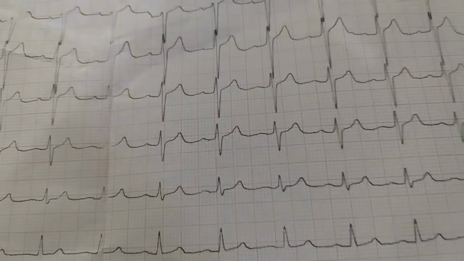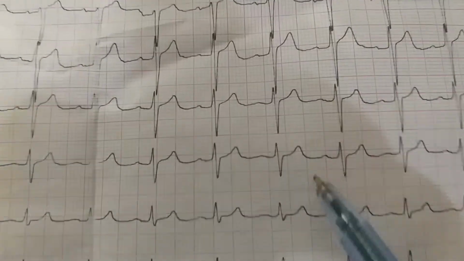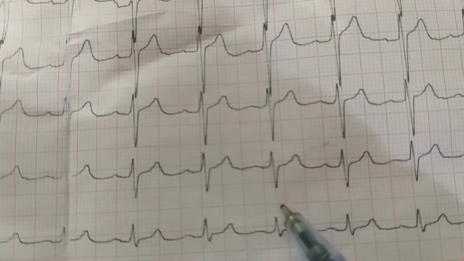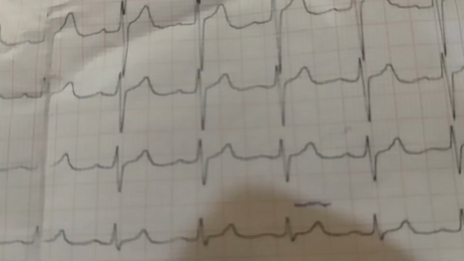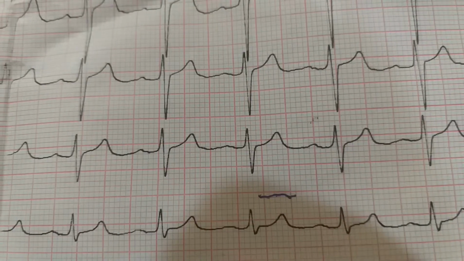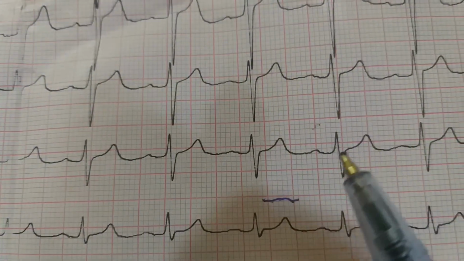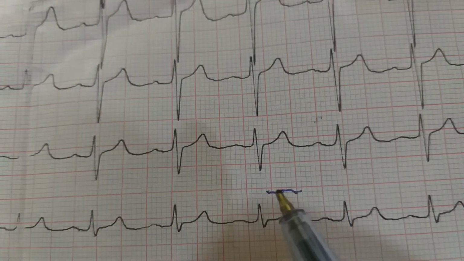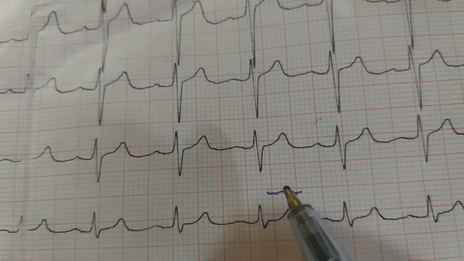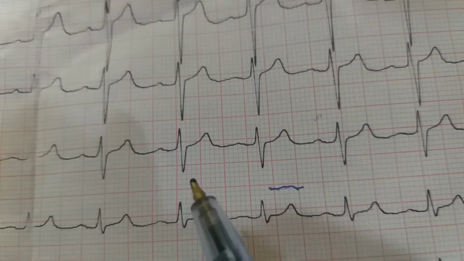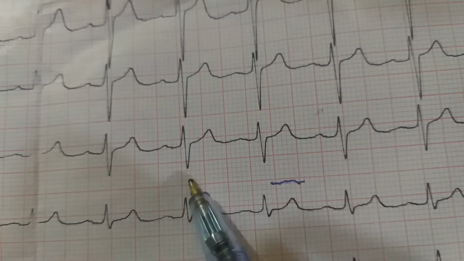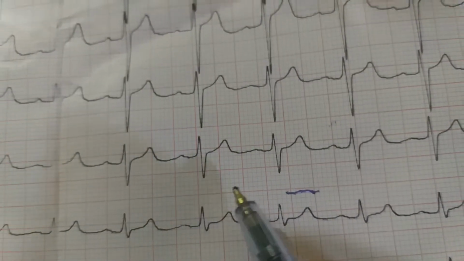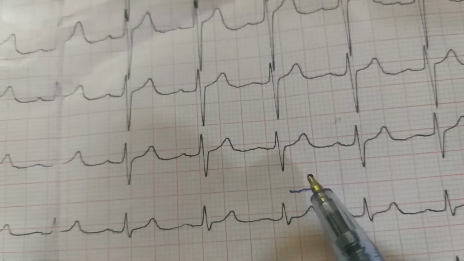One small box is 0.04 second in duration, and one large box is 0.20 second in duration. When we multiply 0.04 with 5, this is 0.20 second, this one large box. And if we have 5 large boxes, 1, 2, 3, 4, 5, the duration of 5 large boxes is 5 into 0.20, that is 1 second.